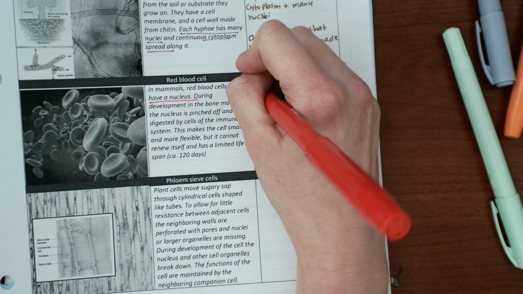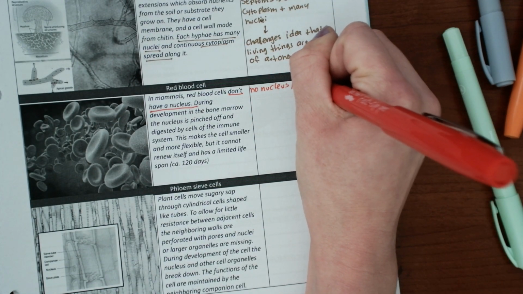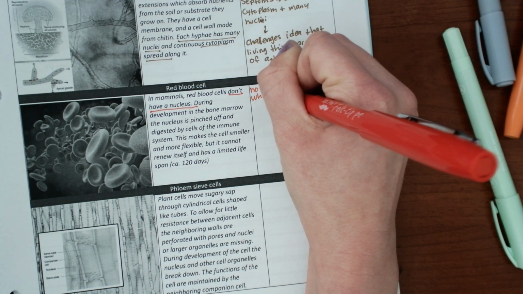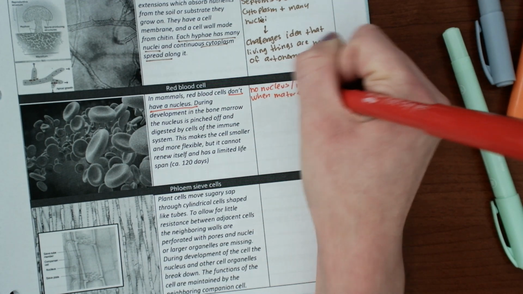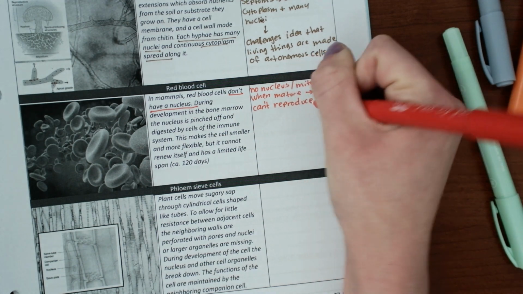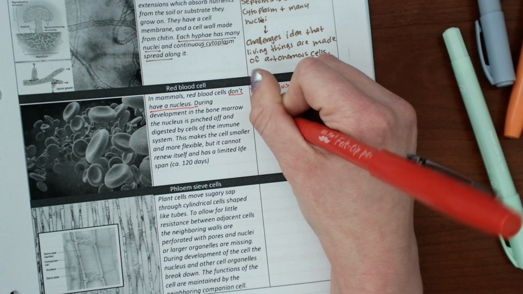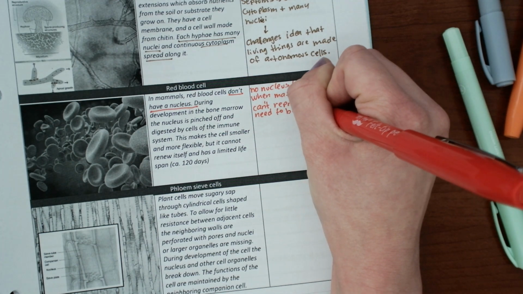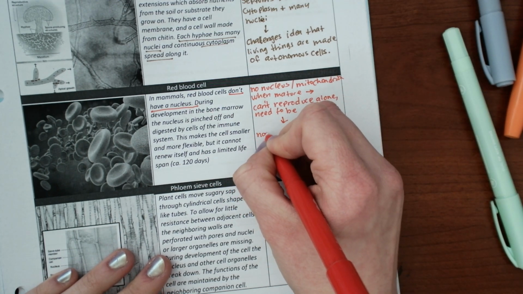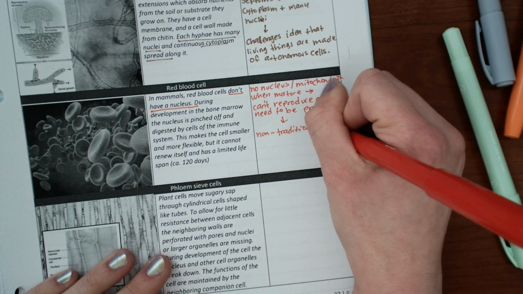So no nucleus or mitochondria when mature. They can't reproduce alone. They need to be produced. So they're like a non-traditional eukaryote.